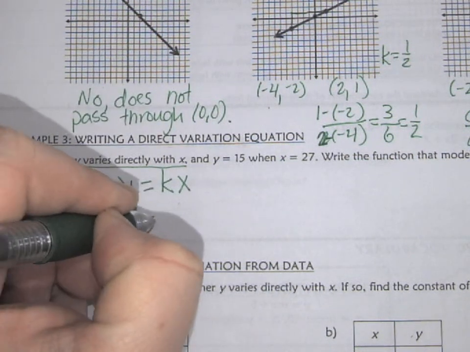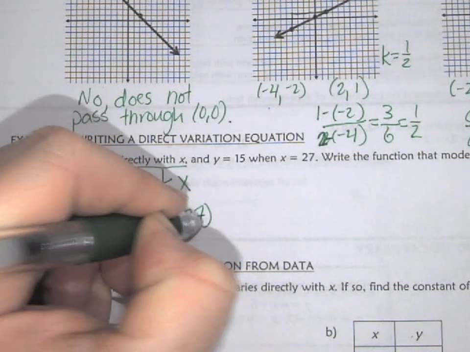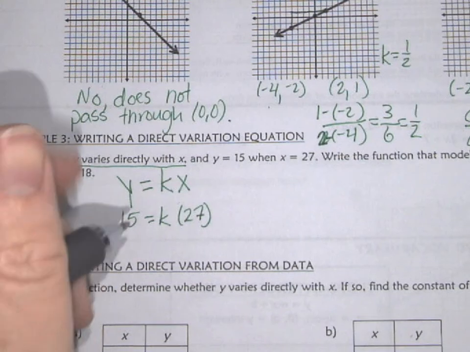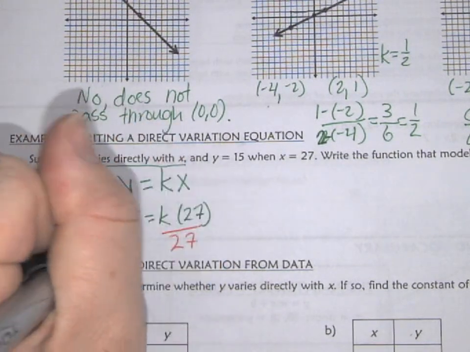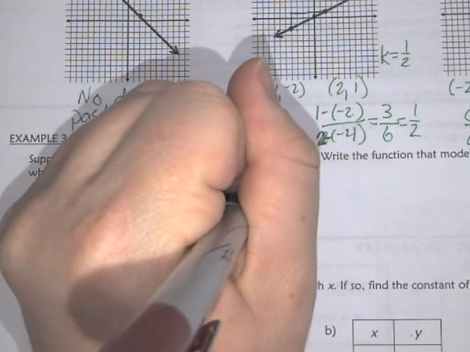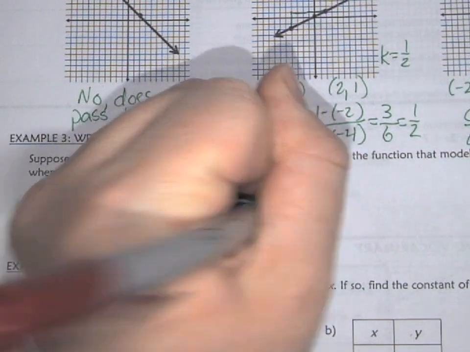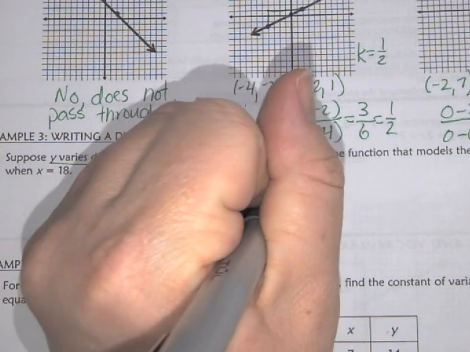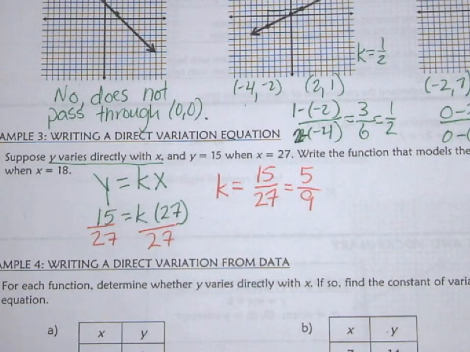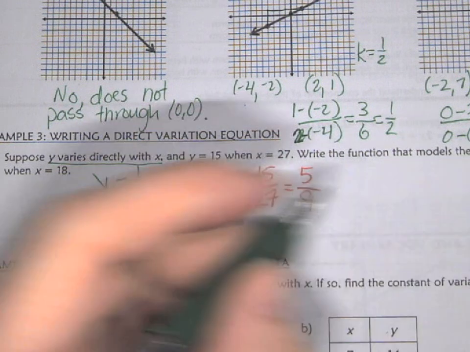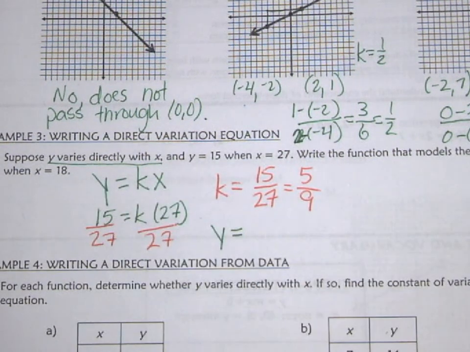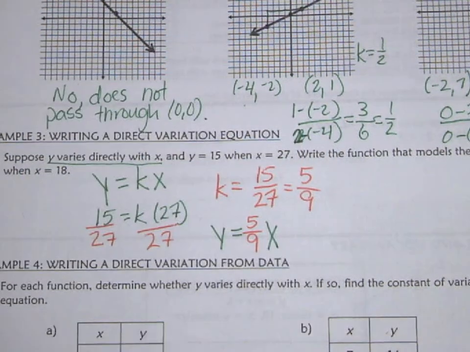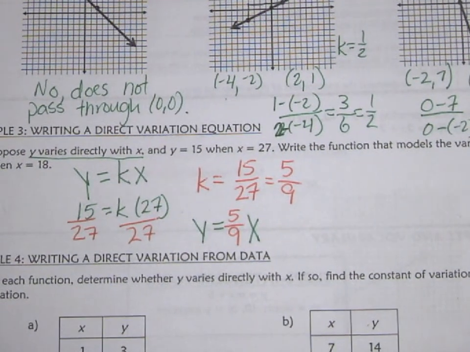So I'll have 15 is equal to k times 27. I'll divide both sides by 27. And I get that k is equal to 15 over 27, or both can be simplified by a factor of 3, so 5/9. So my equation is y equals 5/9 times x. So now I have the information I need to actually finish this question.